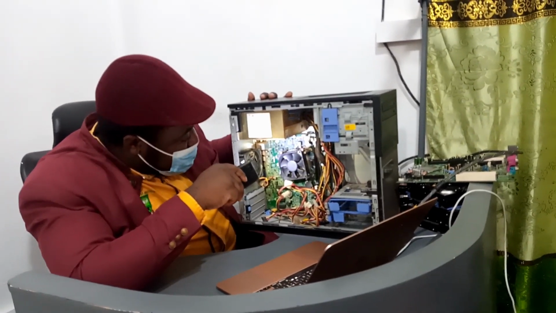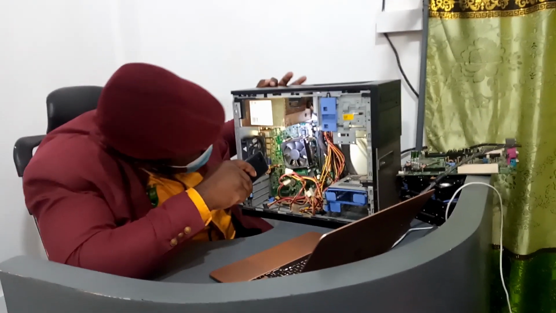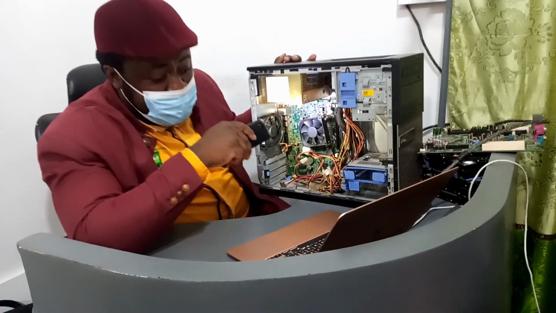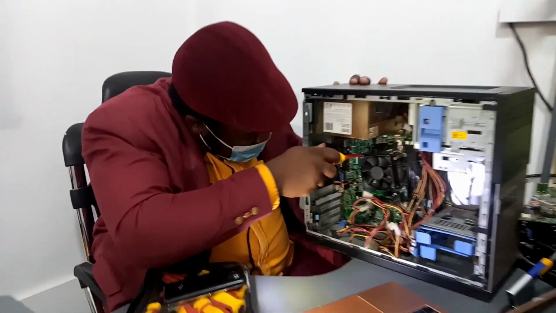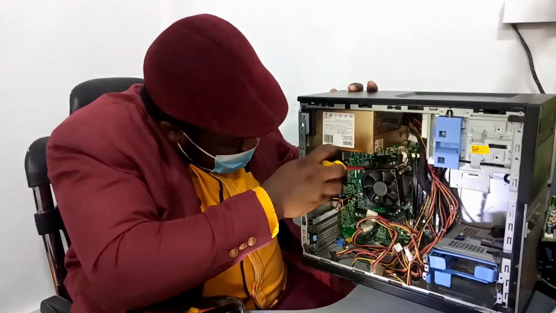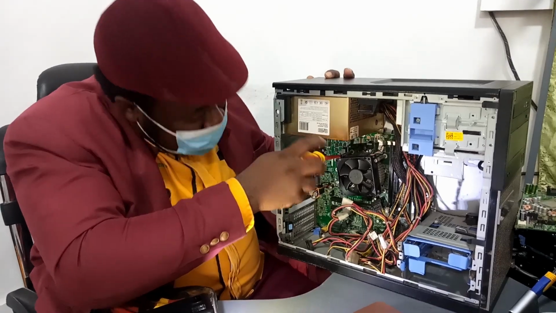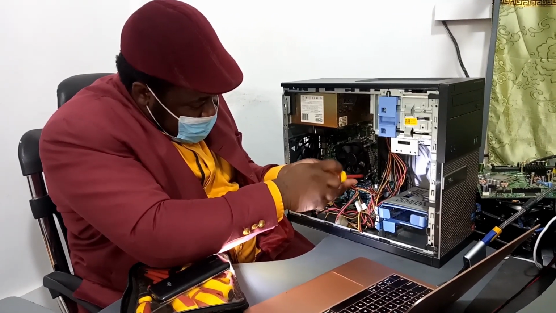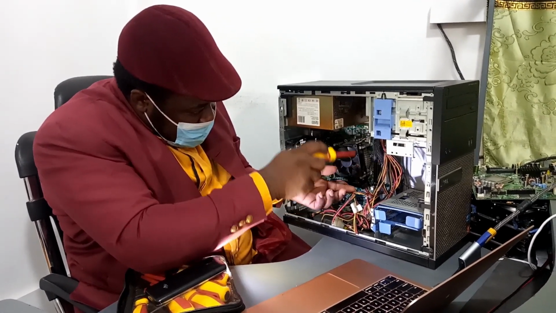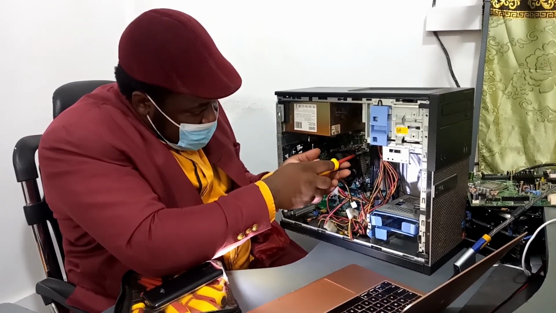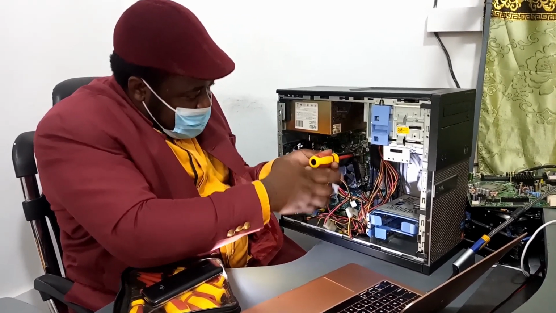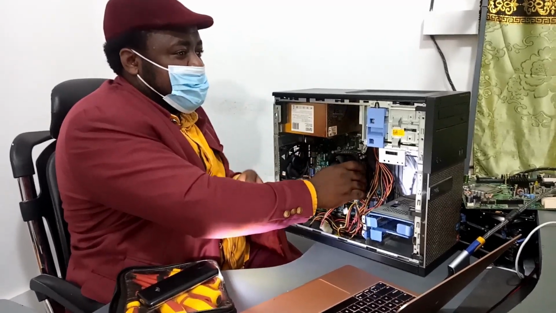Alright. I think I want to remove the heatsink for us to see something. So okay, let's see. Oh, got it.